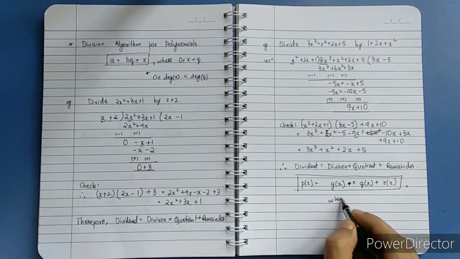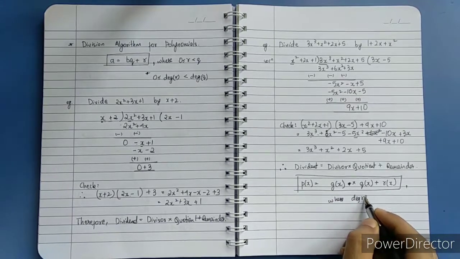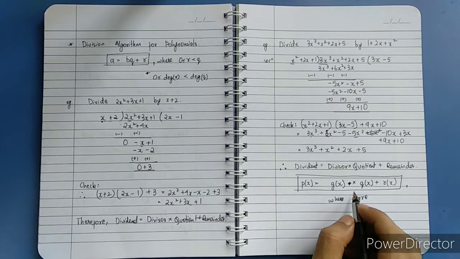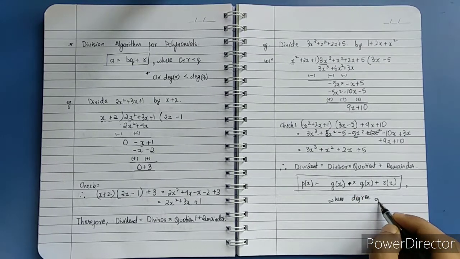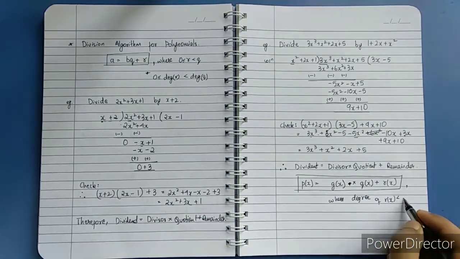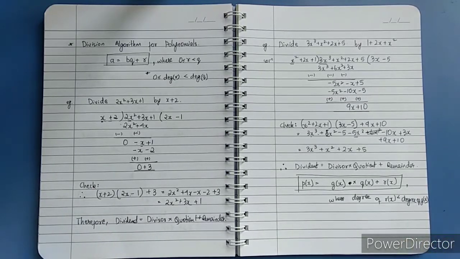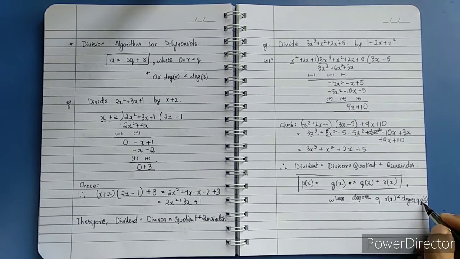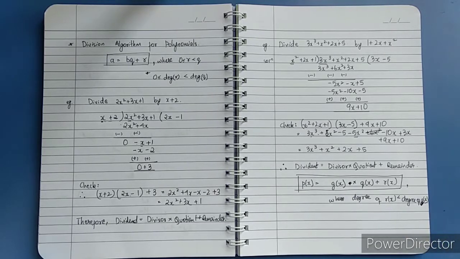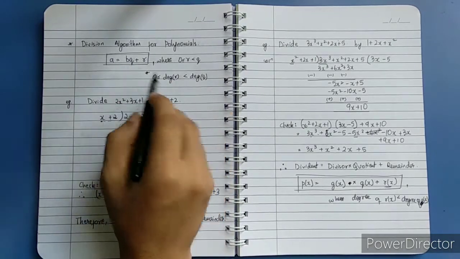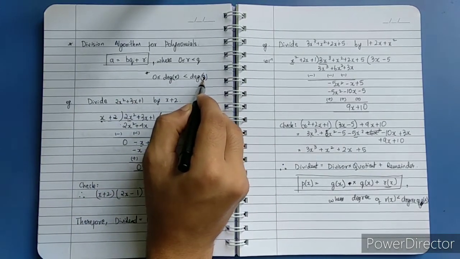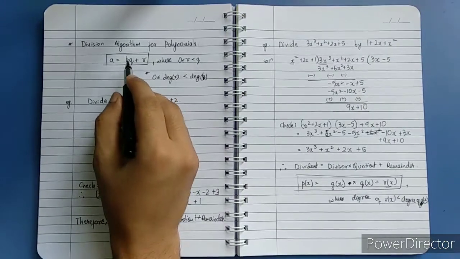where degree of r of x is less than degree of g of x, sorry, q of x. It should be less than that of divisor. So the degree of remainder should be less than the degree of the divisor. Q is the quotient, it should be less than divisor.